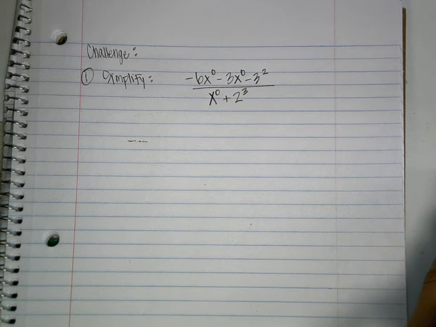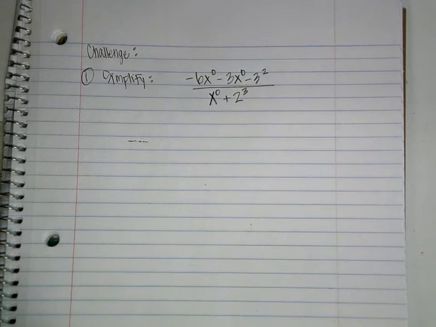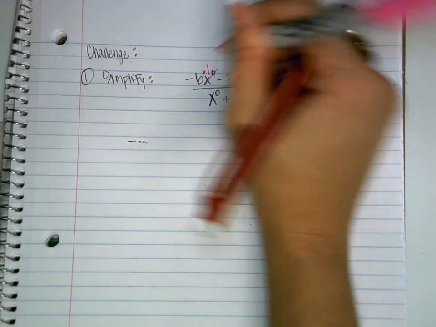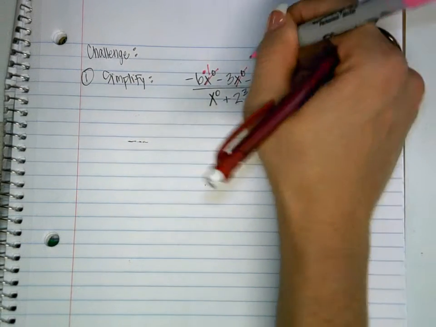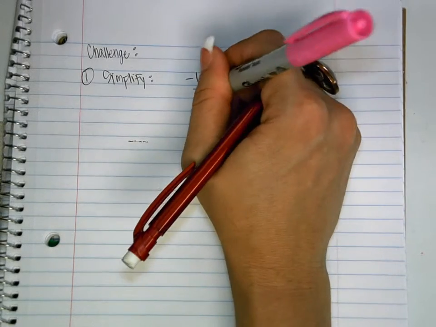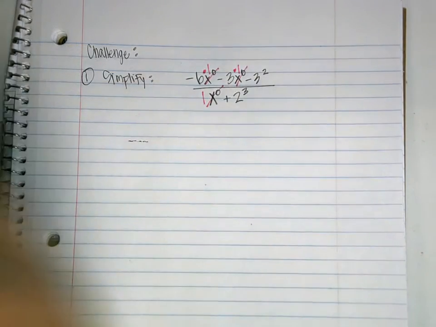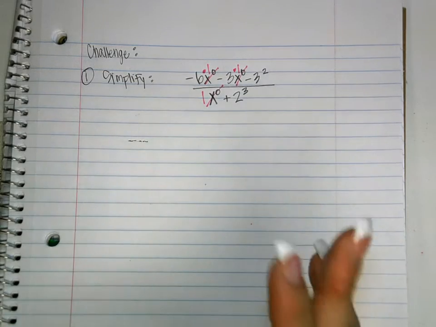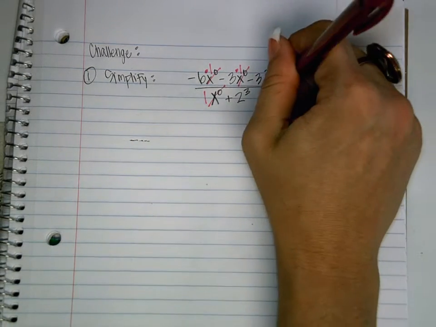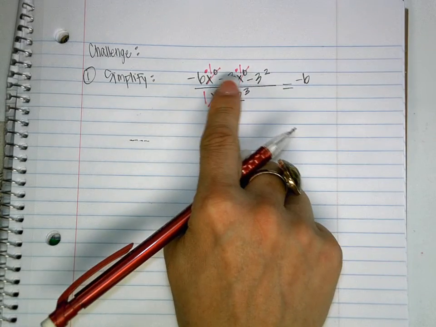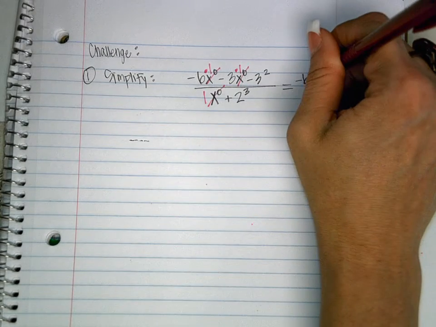So first thing you want to do here is simplify these x to the 0s. Anywhere you have an x to the 0, we're going to write times 1. So anywhere you have x to the 0, it's times 1. This x to the 0 becomes just a 1. There's nothing else attached to it, so it's just a 1. Then I actually want to work these out. Okay, so negative 6 times 1 gives you negative 6. Negative 3 times 1 gives you minus 3.